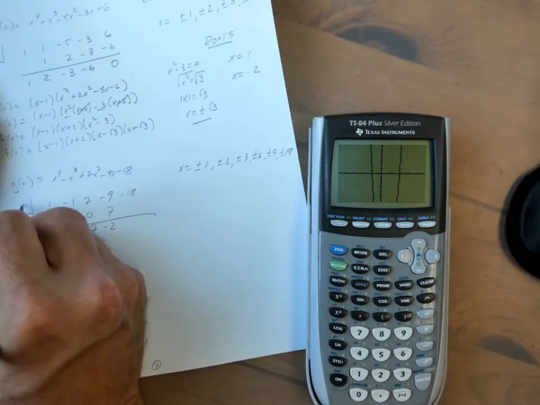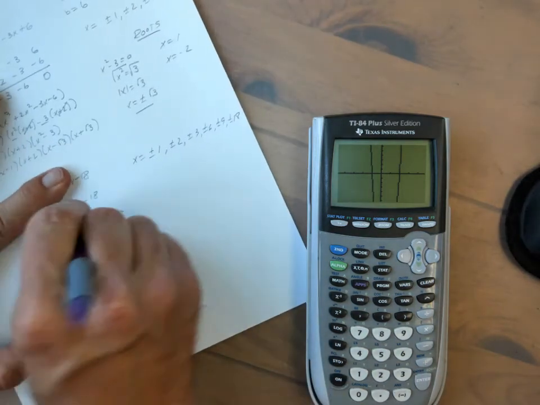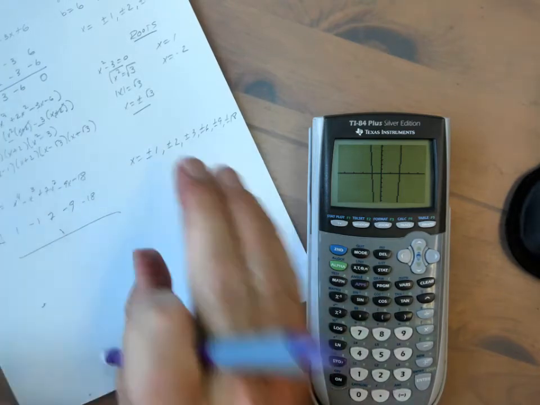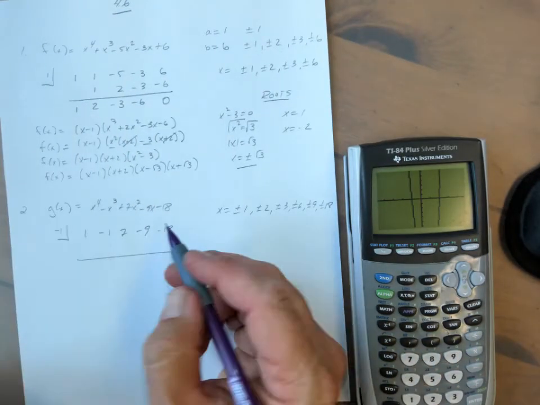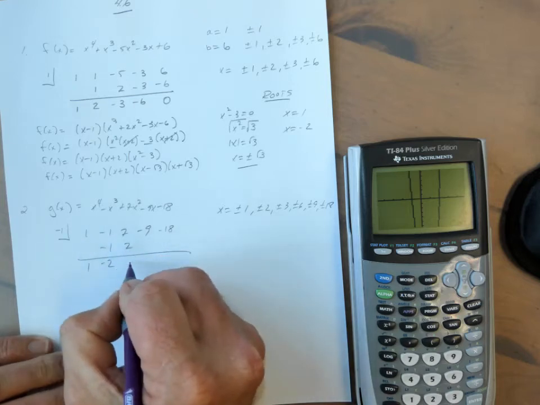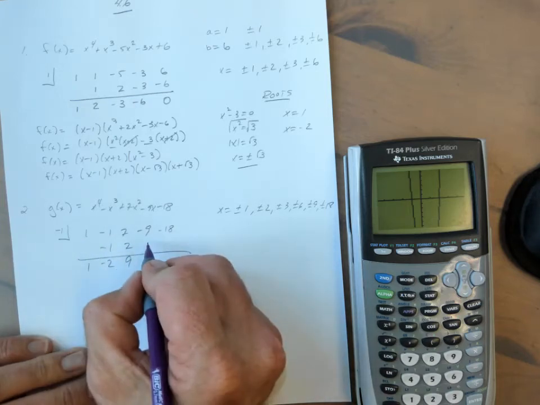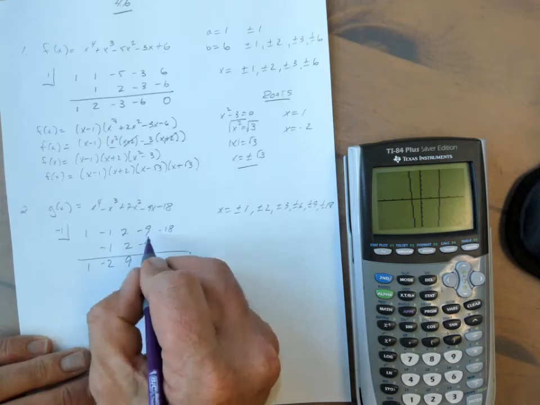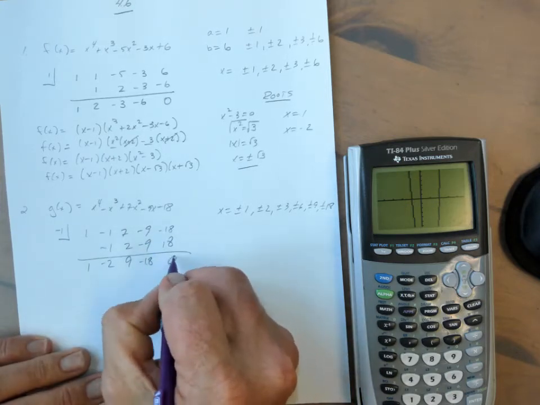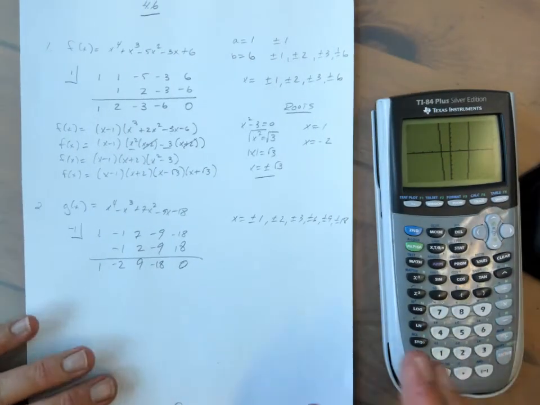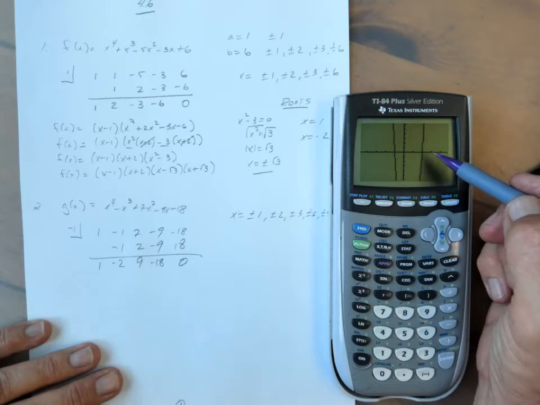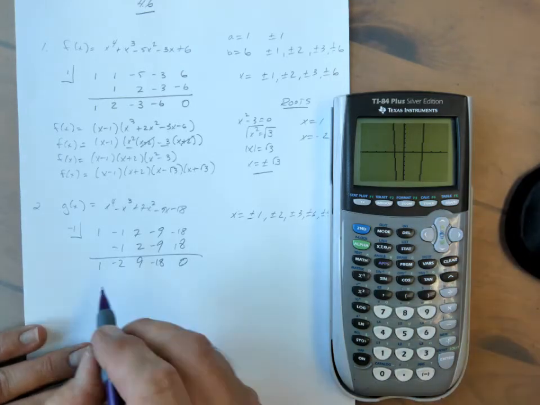I'm going to go back and use -1, 1, -1, -2, 2, 9, -9, -18, -1 times -18, 18, and 0. So again, I see that I can factor this, but I'm going to use what I saw here, and I see that 2 is a root.